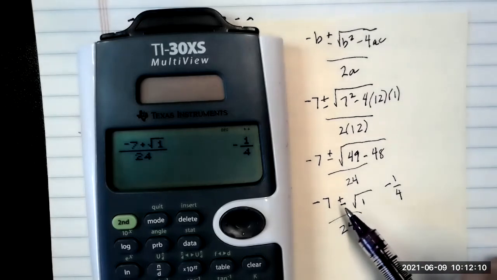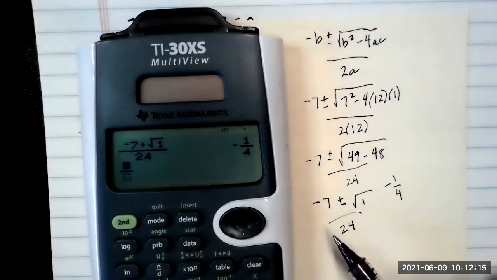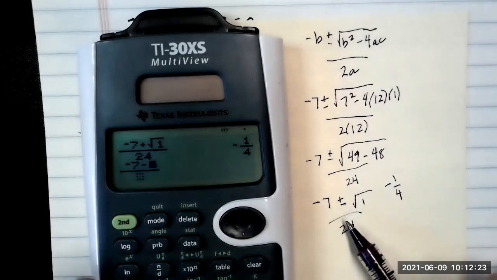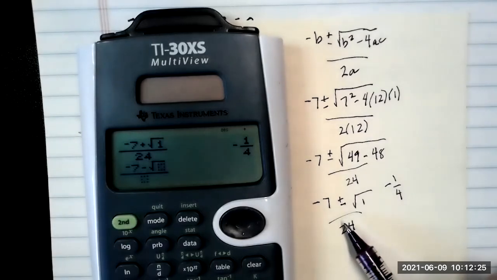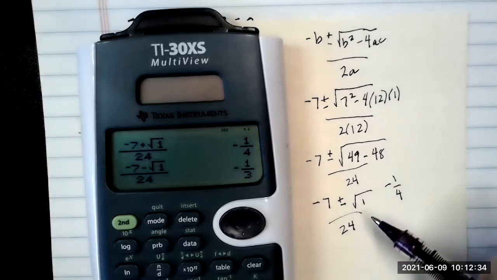Now you're going to do it with the minus sign. So again, use your calculator for these. You don't have to figure these out by hand. Negative 7 minus, green button, square root 1, arrow down, 24, arrow over, enter, negative 1/3.